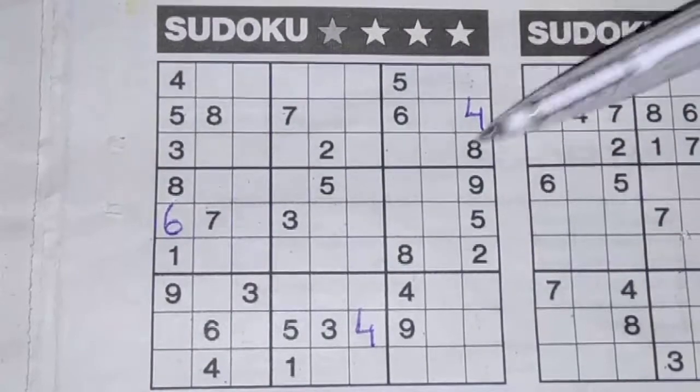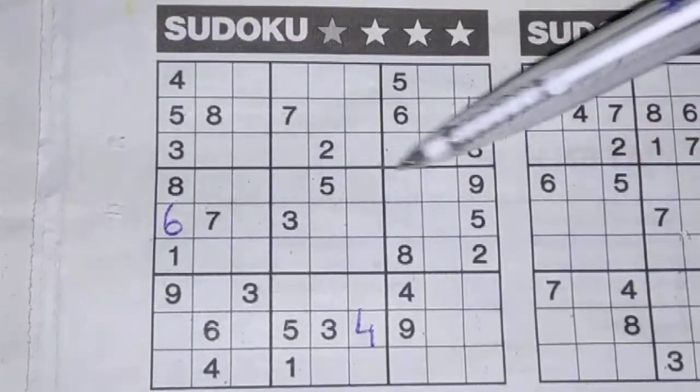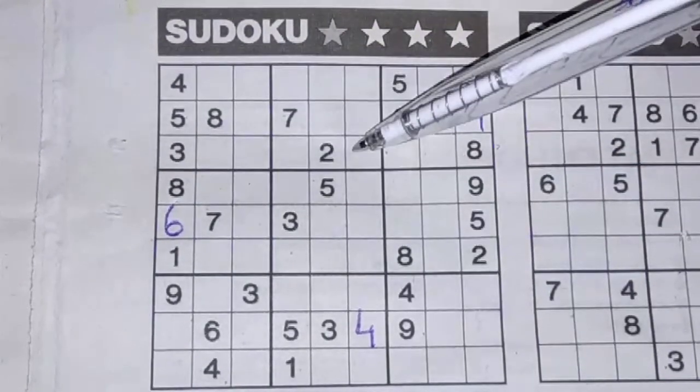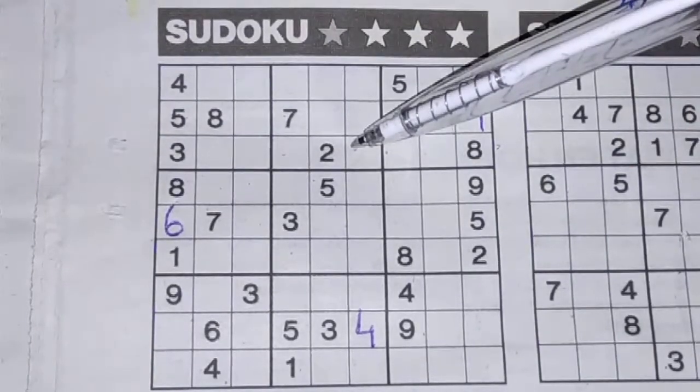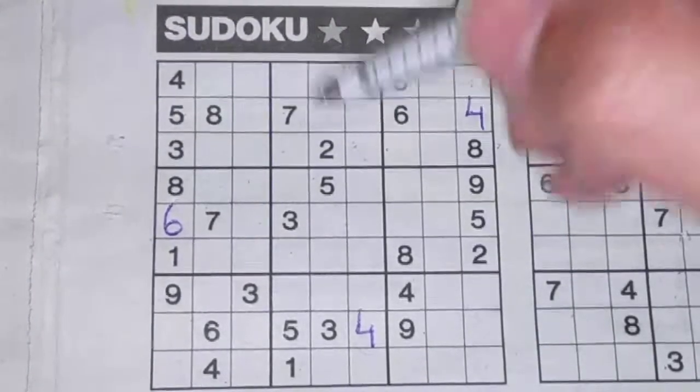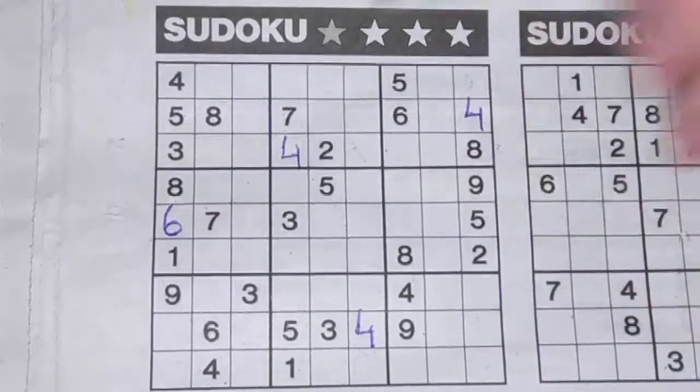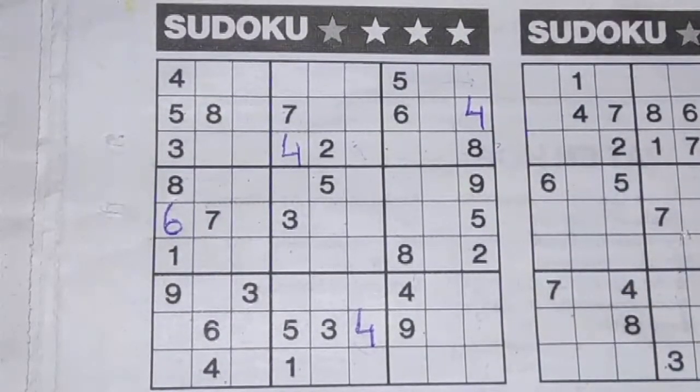4 in this row, 4 in the second row, so in the third row, the only 2 places for a 4 should be here or there. I see a 4 here, no 4 there, so the 4 should be here. Then I cannot continue with the 4. Let's see with another digit.